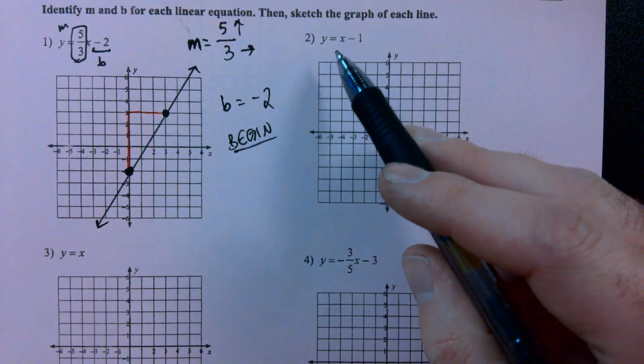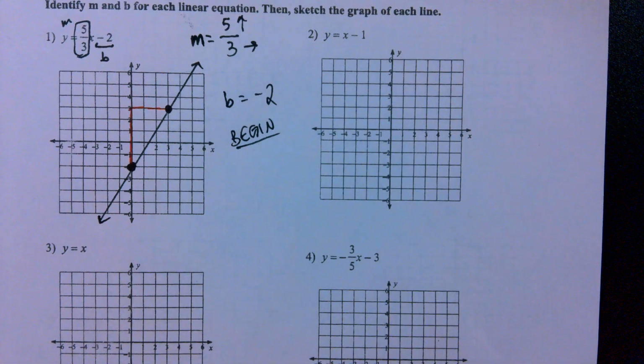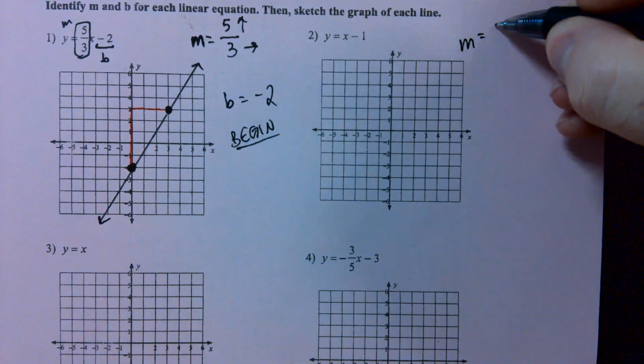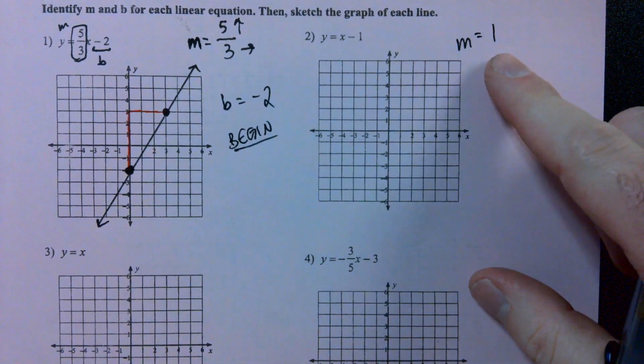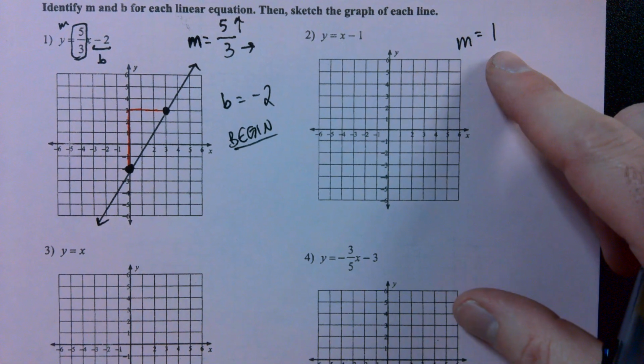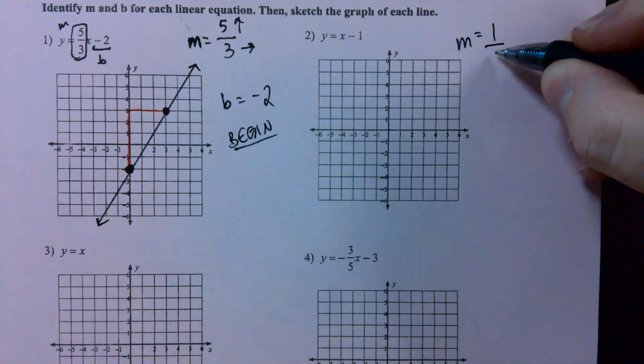All right, real quick, number 2, because number 2 is a little bit different, right? What number's in front of my x? An invisible 1. So my m is 1. Is my slope a fraction right now? No. How can I turn 1 into a fraction? Put it over 1.